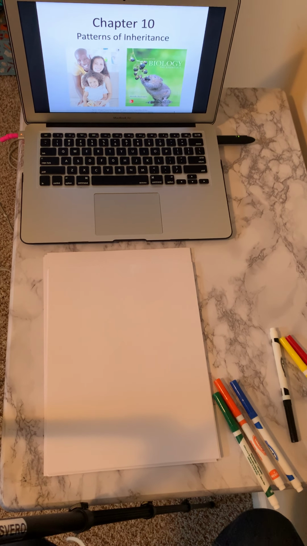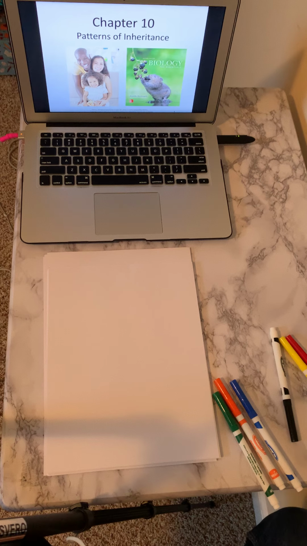Okay guys, so this lecture is going to be a little bit different than our normal lecture. Usually you guys get a screen capture for these, but for this particular chapter, chapter 10, I'm going to be doing this by hand, as you guys can see, so I'm going to be writing along with you guys. I don't really like the way that this lecture is laid out in the sense of teaching it over a screen capture on my computer, because it's very hard to draw out Punnett squares that way. So let's go ahead and get started.